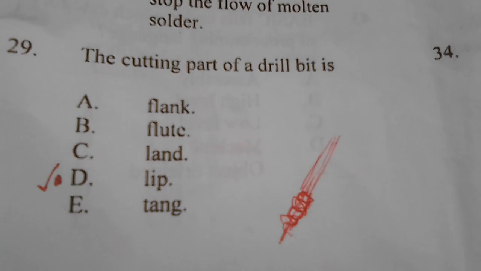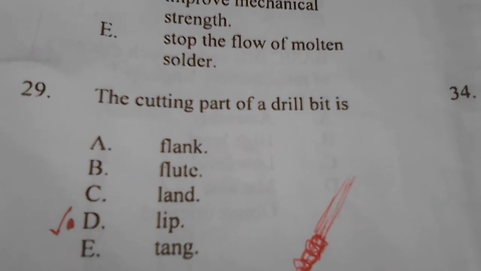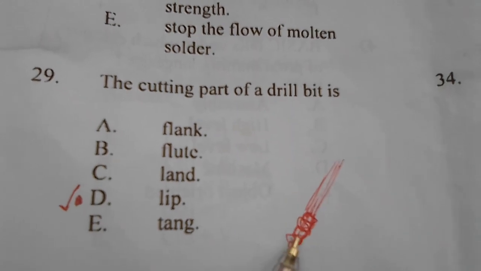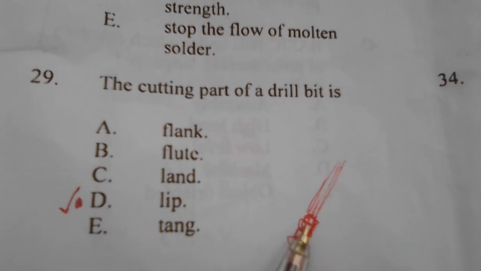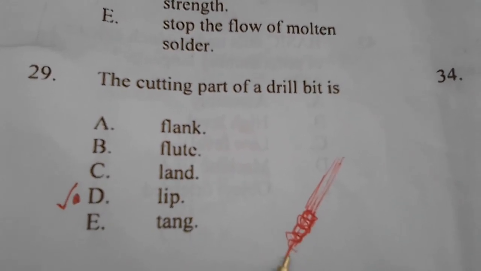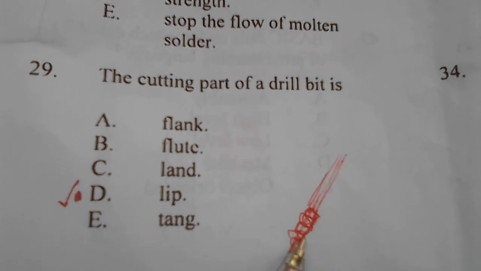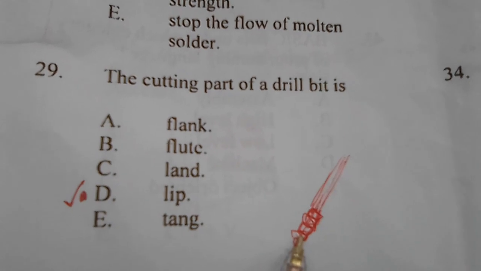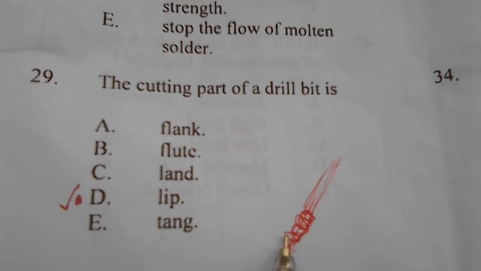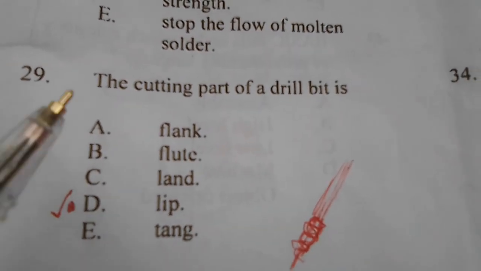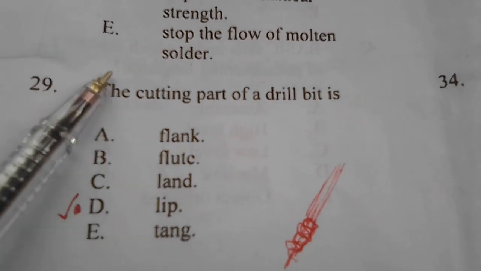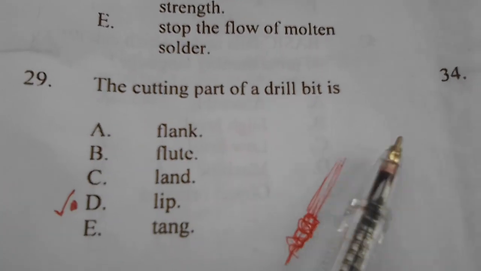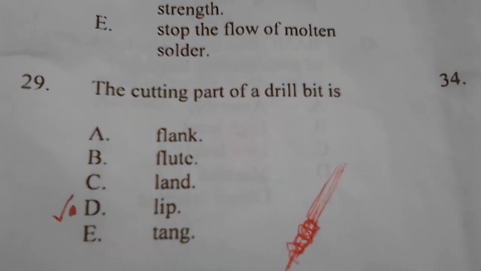Question 29. The cutting part of a drill bit is lips. As I sketch it here, you can see that it has something like a spiral at the end here, whereby we have a pinpoint here, you have a spiral. So part of this that has a spiral, just a part of it is what we call the lip, just like our normal lip. So that is what is doing the cutting during drilling. So the cutting part of a drill bit is called lip.